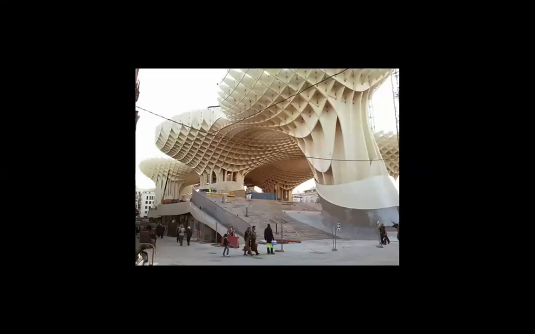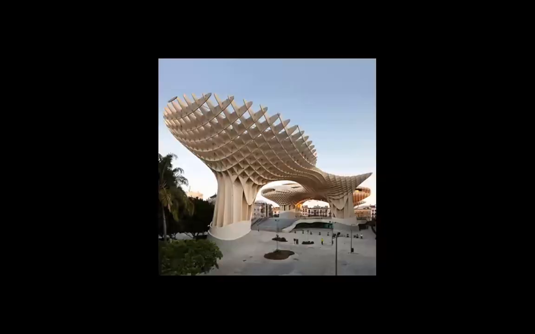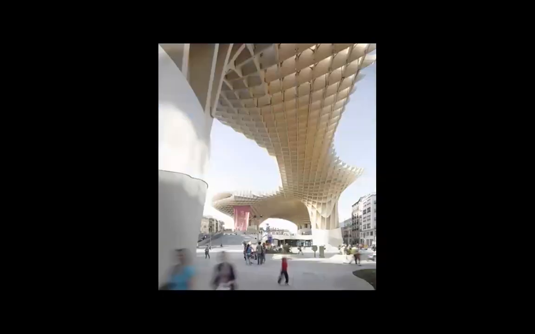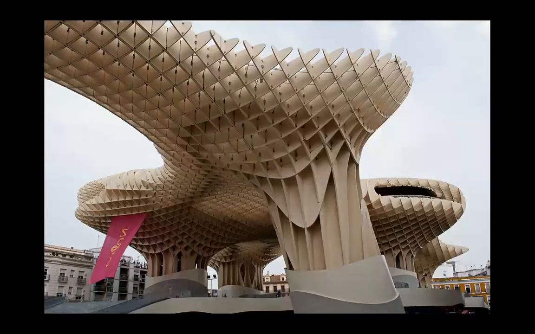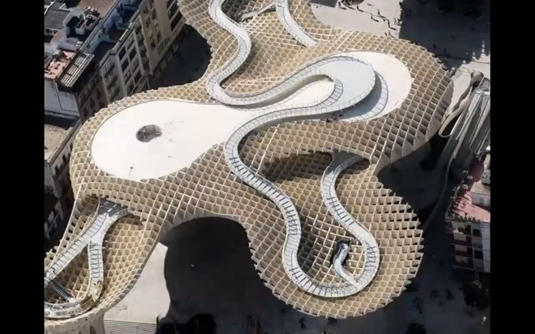So, here you have the powerful technology of today conspiring against conformism, against the bourgeois, against predictability, and so on, in the hands of an architect from Germany, Jürgen Mayer. We go quickly because we have a lot to see, but I do think that this is a remarkable work in a courageous city, Seville.